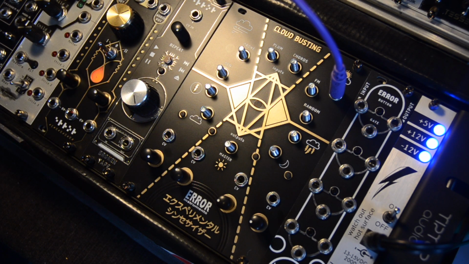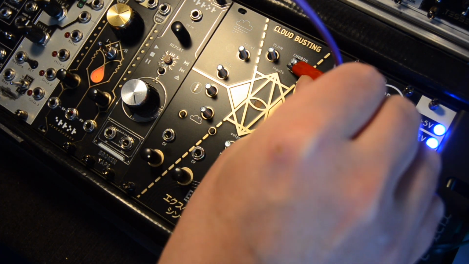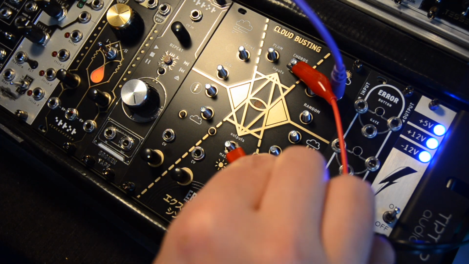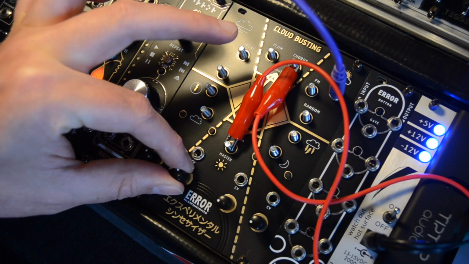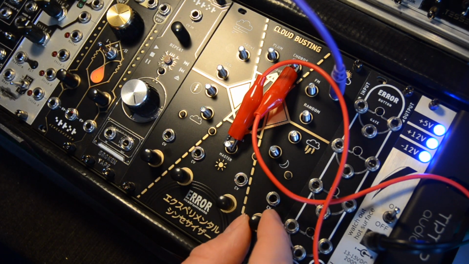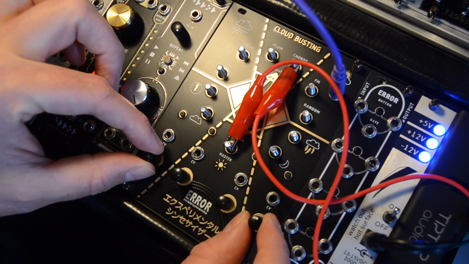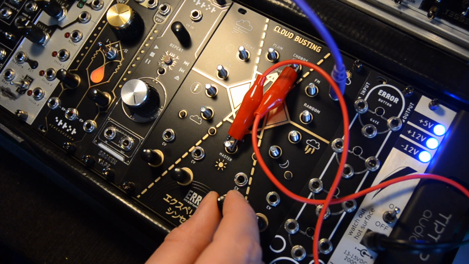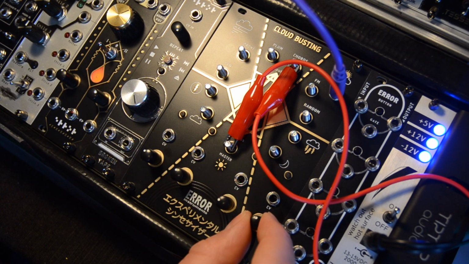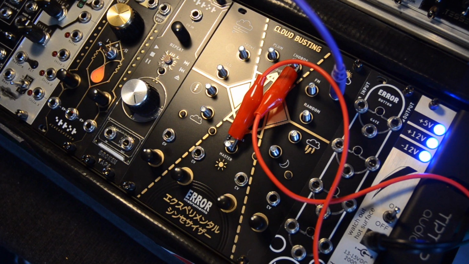Now let's discover what we can do with the chord mode of cloudbusting. First of all, you can tune the 4 voices of the chord separately using the knobs. And of course, you can also control this with control voltage.